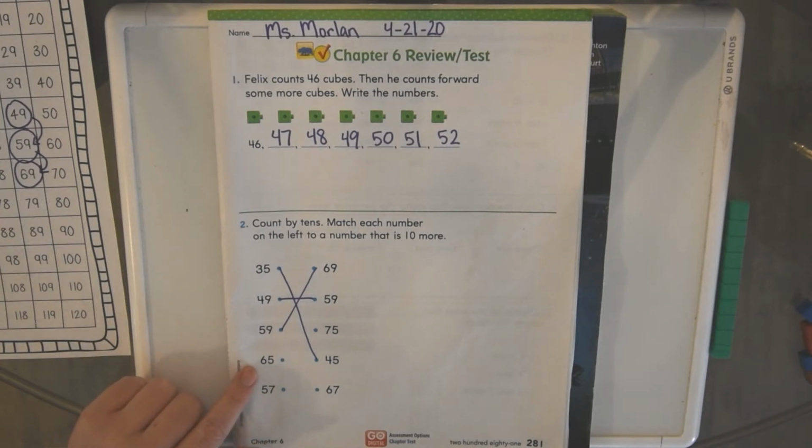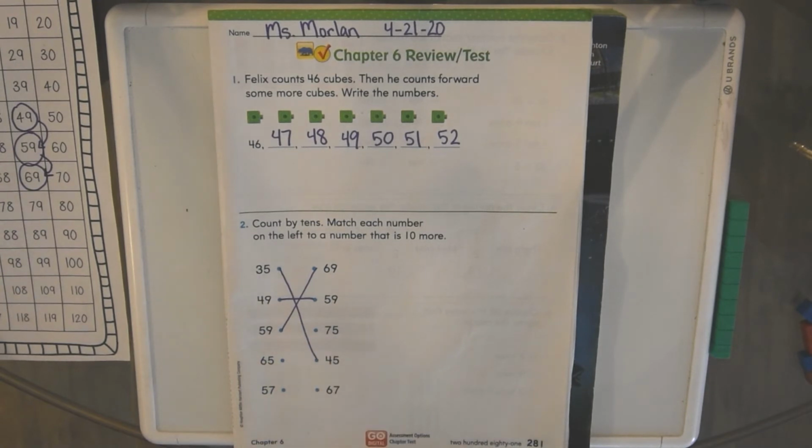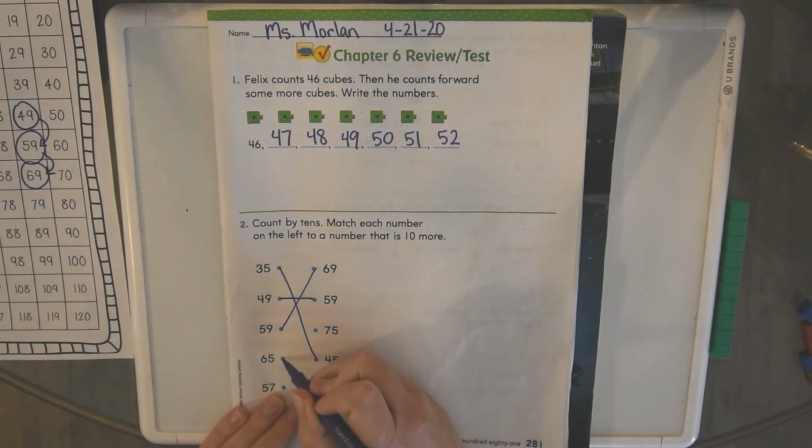All right, the next one, 65. Okay, 65. Okay, 1 more 10 than 65 would be 75. Okay, so I'm going to draw a line to there.